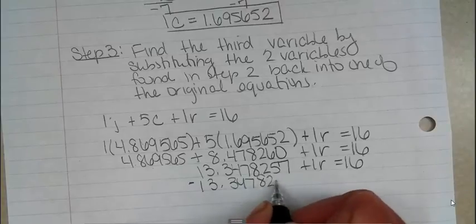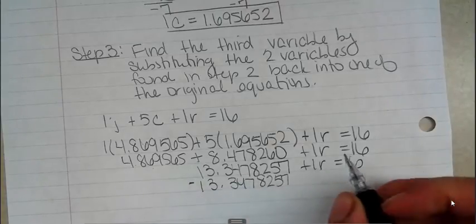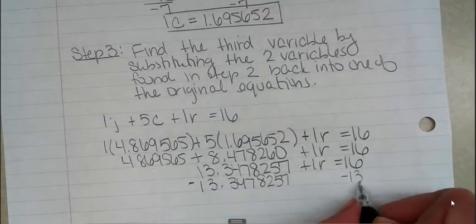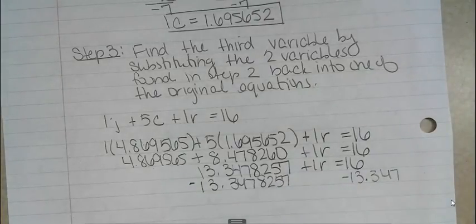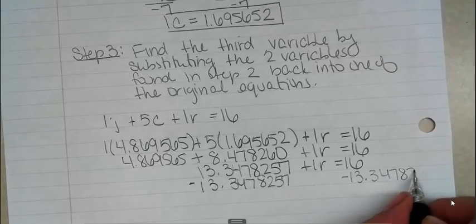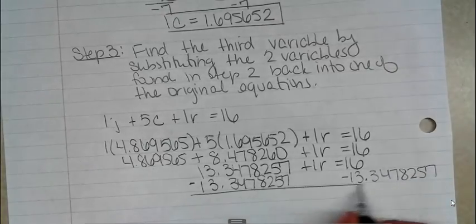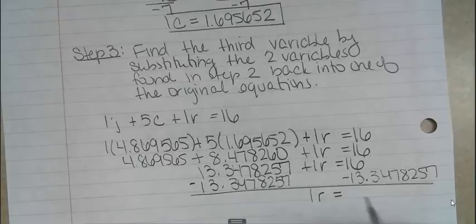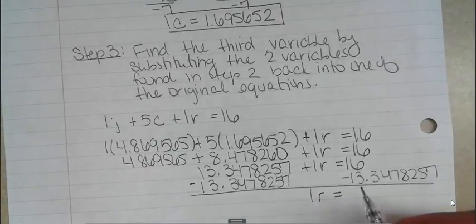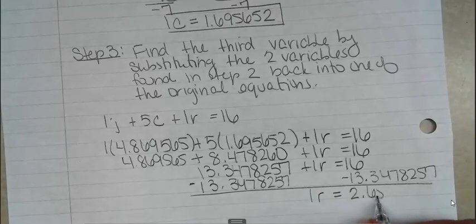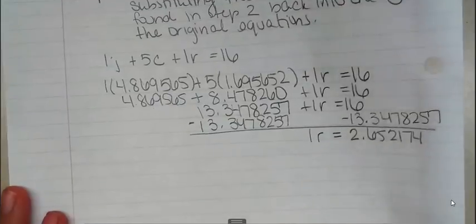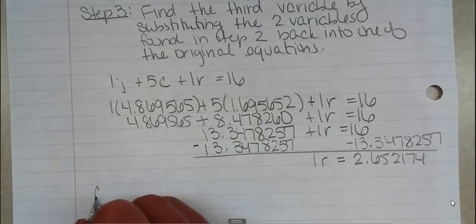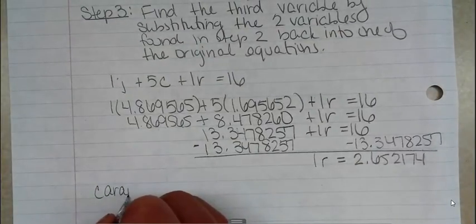And I'm showing a lot of work here. You can definitely do a lot of this on the calculator and maybe not have to show as much work, but I feel like it's important for you to be able to see my steps. So I want to give that much to you guys. So I've got 1R equals, and then I'm just going to subtract that. And I got 2.652174.